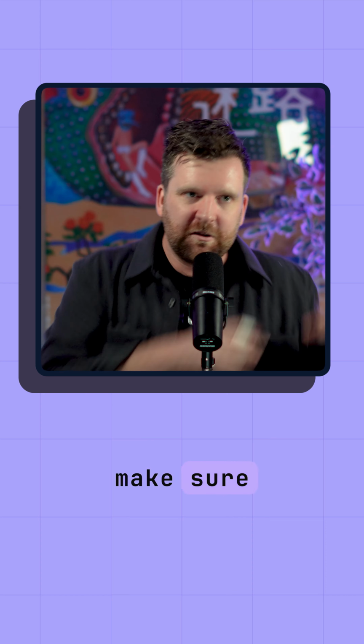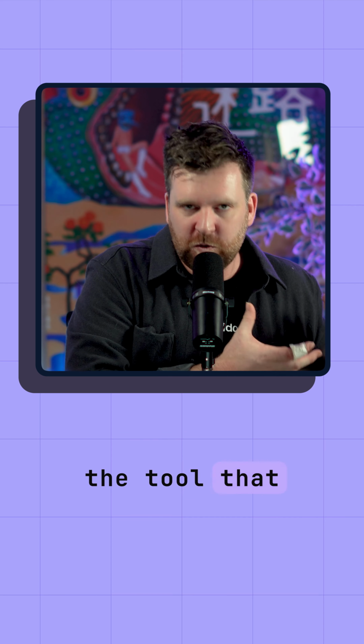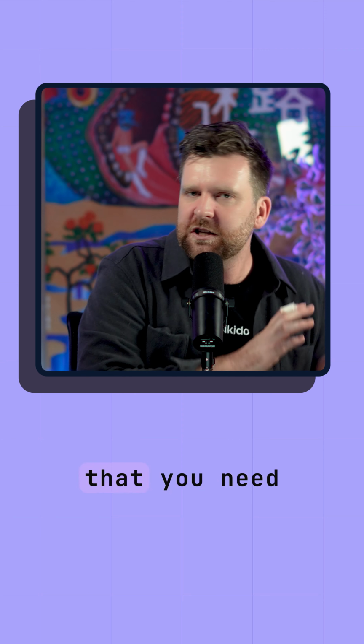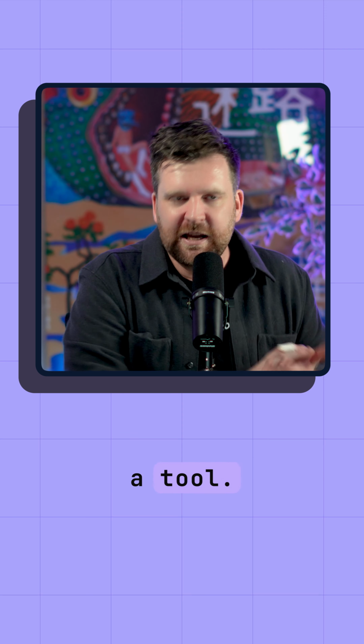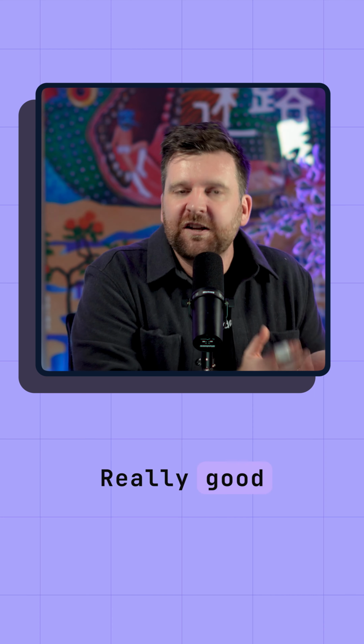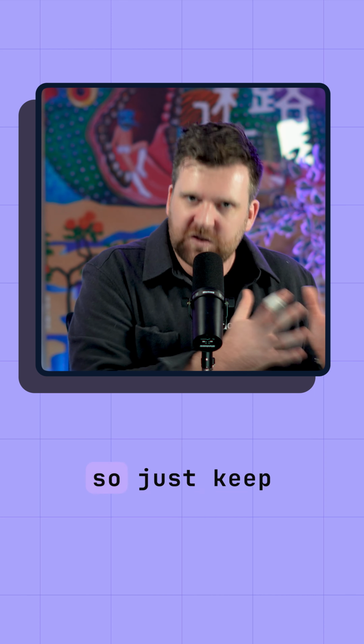So you have to make sure that the resources you're using are well defined by the tool that you choose to go for. Because it could be that there's a blind spot that you don't understand. So that's something that you need to look at when choosing a tool. If it's agentless, how well does it fit into my infrastructure? Really good CSPMs will fit into everything. So just keep that in mind.